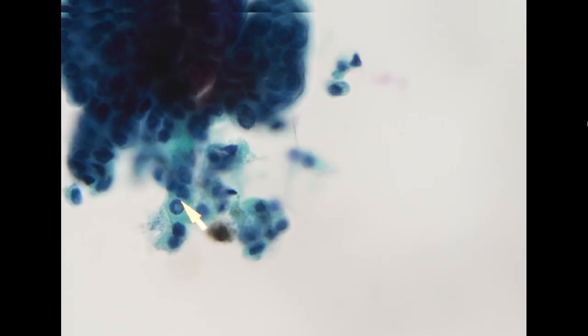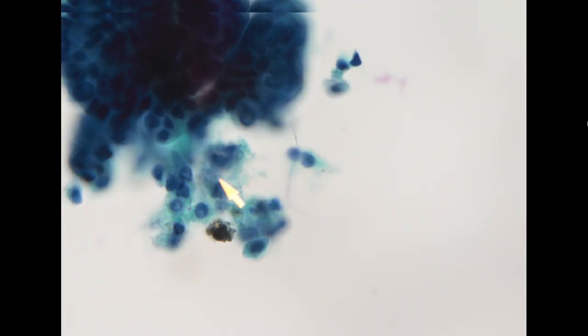Here we do see a pseudoinclusion in the nucleus. There is another one over here, maybe a little bit indistinct on the television because it's too thick. But we start to see the typical nuclear features of a papillary thyroid carcinoma. Again, if you can find one, we should find some more.